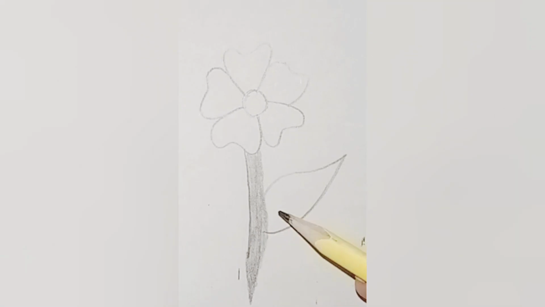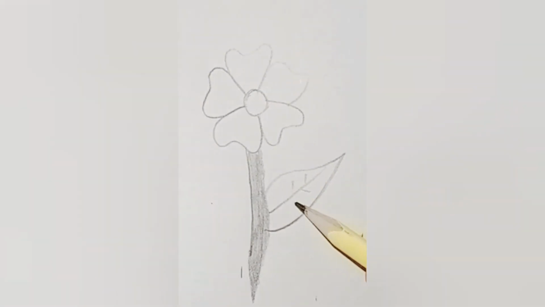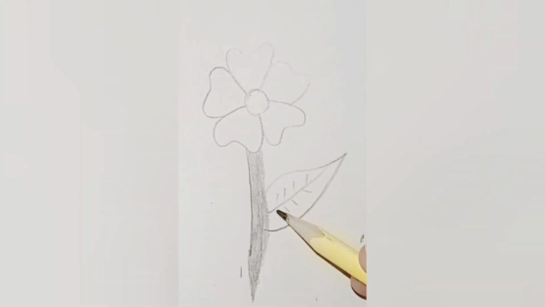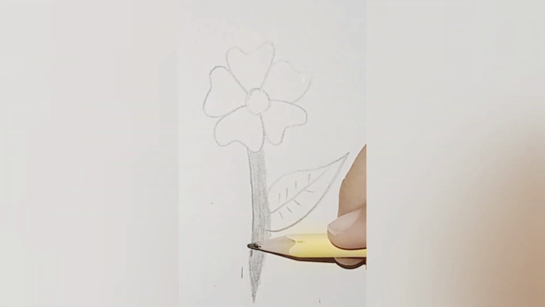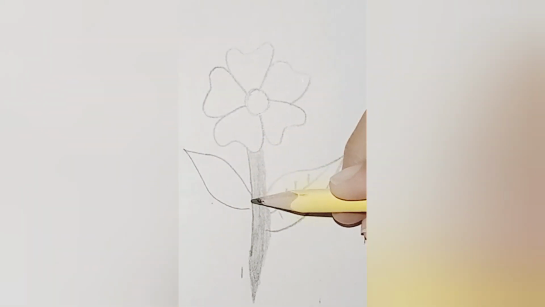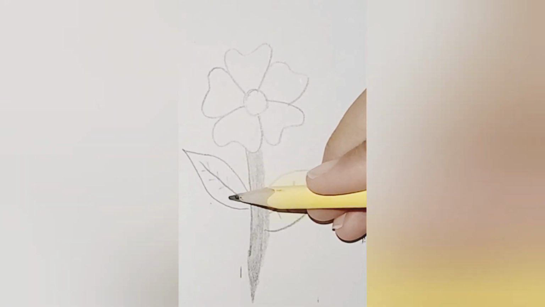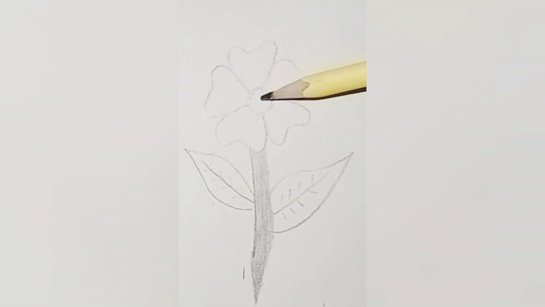Fill in around the branches ensuring the tree looks full and vibrant. To give the tree more depth, add some shading to the trunk and branches. Lightly shade one side of the trunk and branches to create a shadow effect. This will make your tree look more three-dimensional.